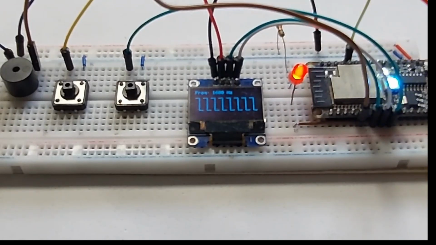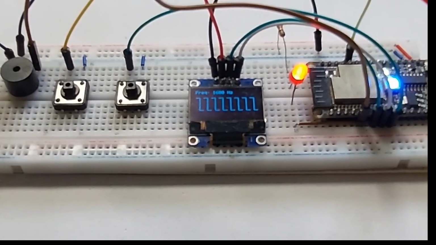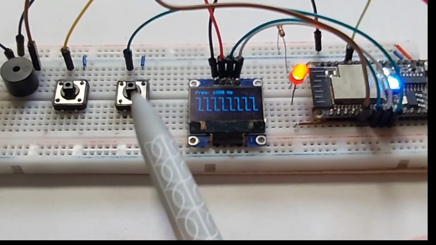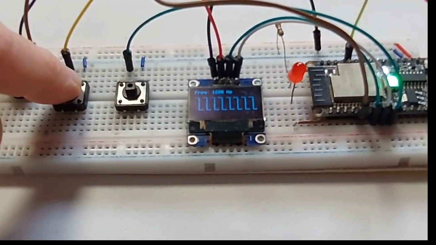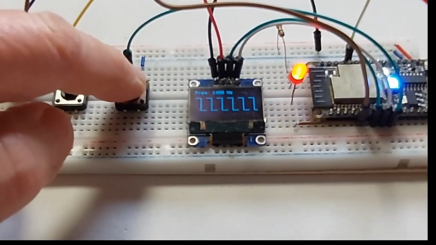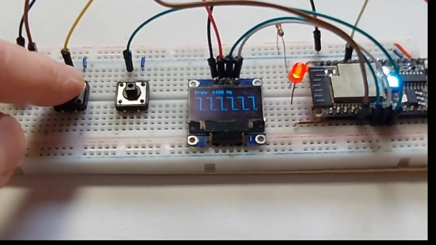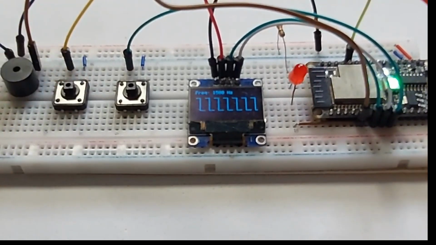But remember that the capacitor and the resistors are the ones that control the square wave frequency. So practically, if you replace the button with resistors, as you increase or decrease the resistor, the square wave will change its value, obviously.